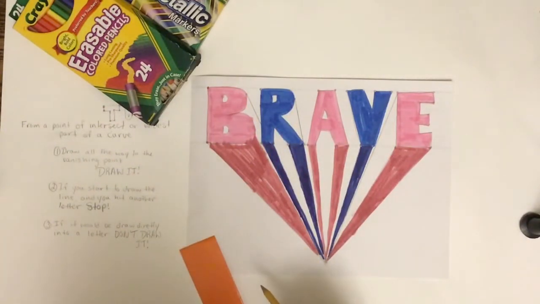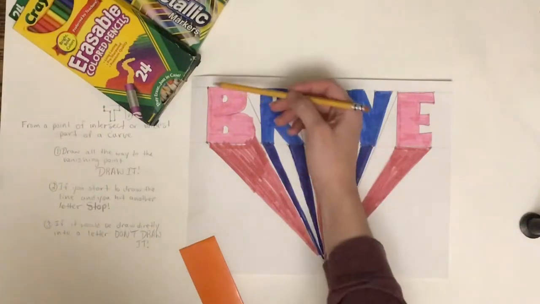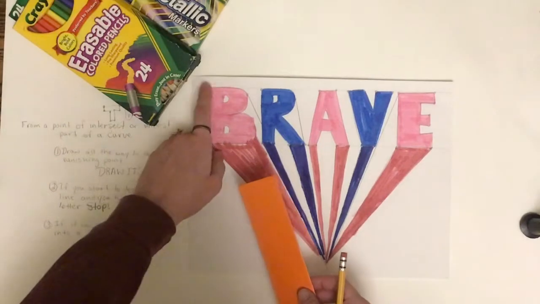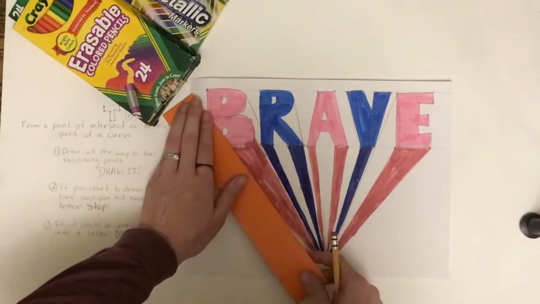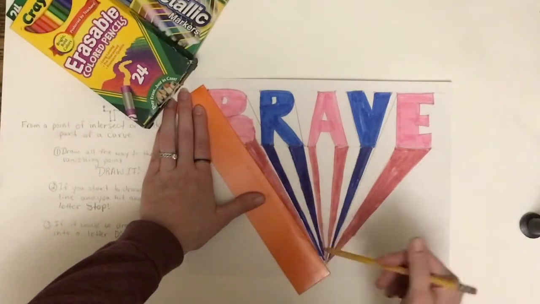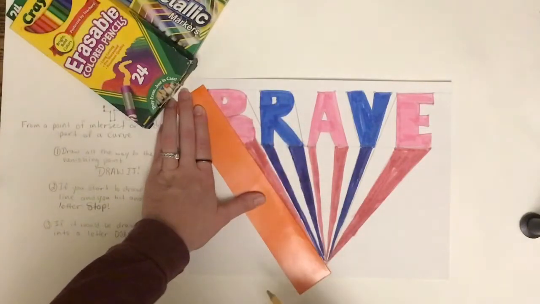All right, now the last rule is if you would be drawing directly into a letter, meaning inside the letter B here, don't draw a line. So I have this point of intersection. It was good to think about it, but when I go to line my ruler up from that point to the vanishing point, I would draw directly inside the letter B. So I'm not going to draw that one.